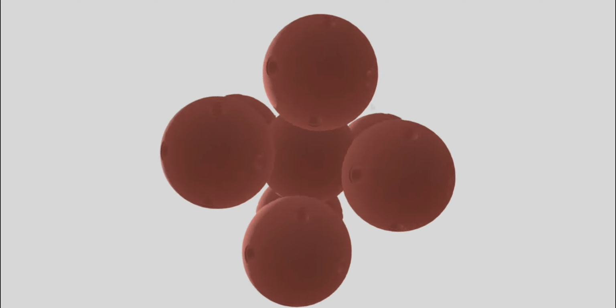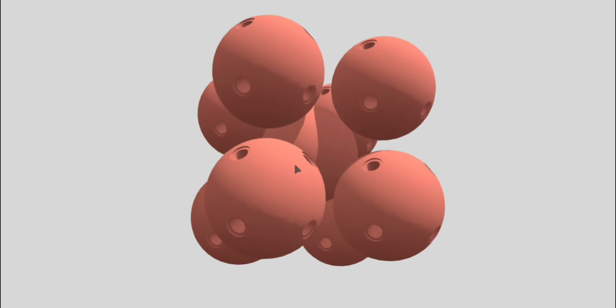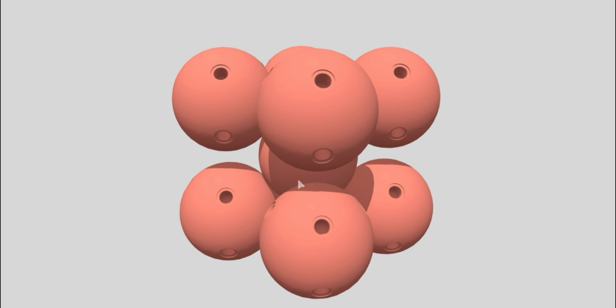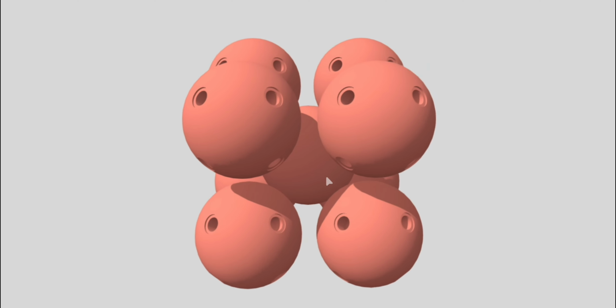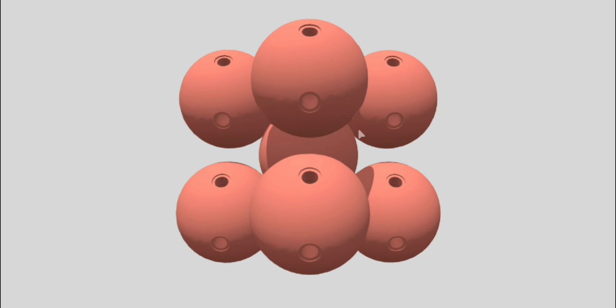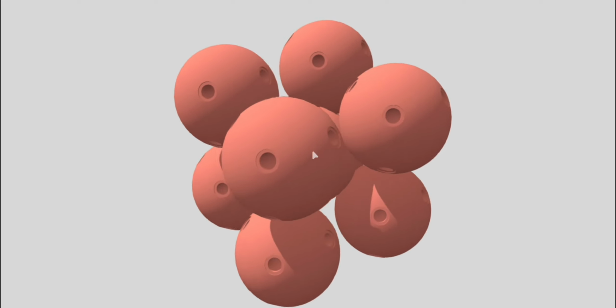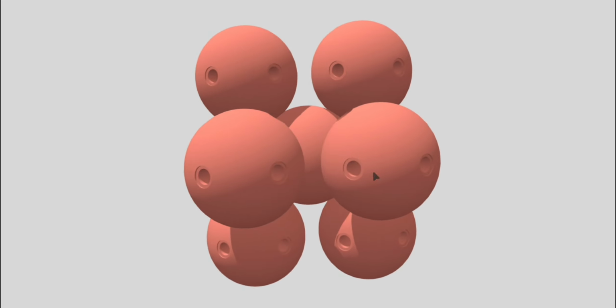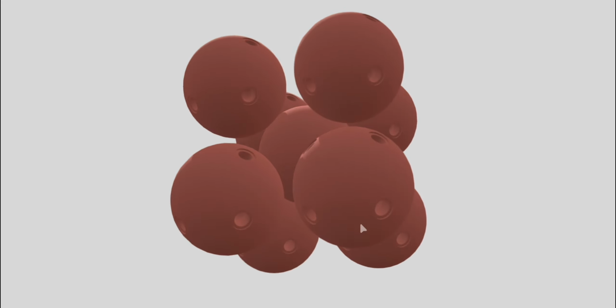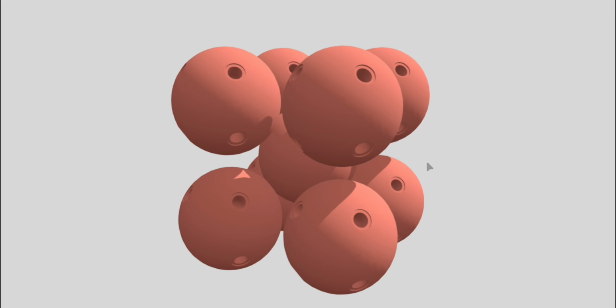These 2 atoms are not touching each other, but these atoms are, right? So you can see that this atom is touching this central atom over here, and then touching this other atom. So the diagonals are touching, but the atoms on top and the atoms on bottom are not touching each other. So that's important for you to think about.